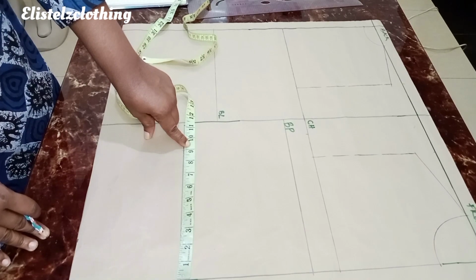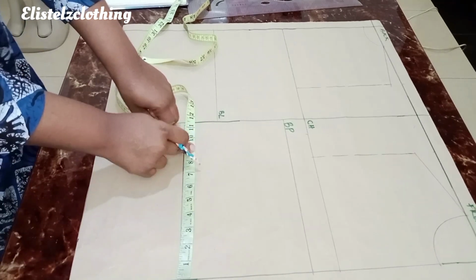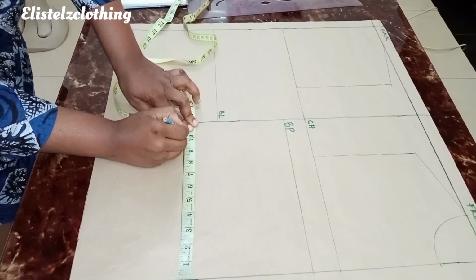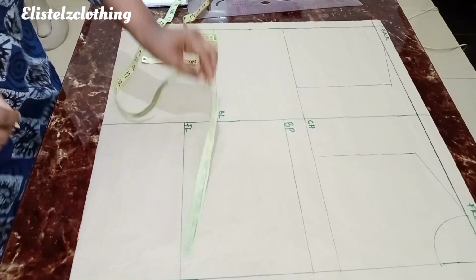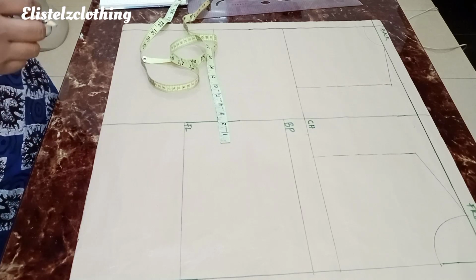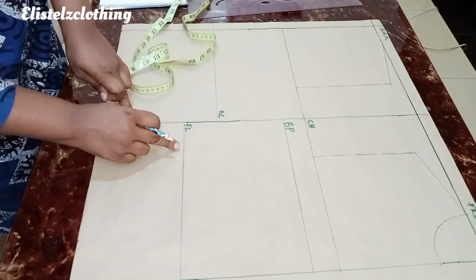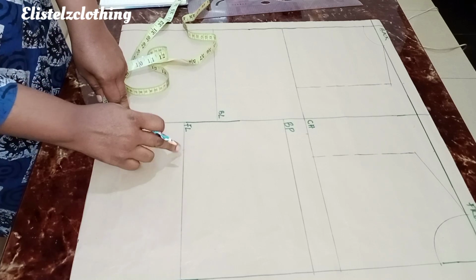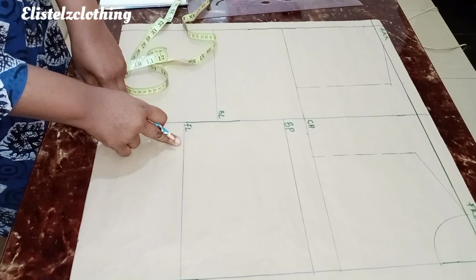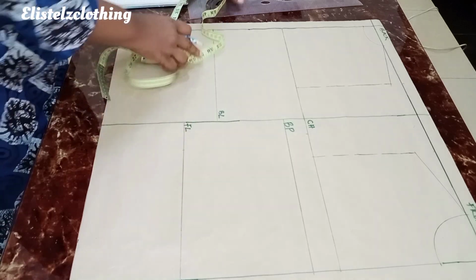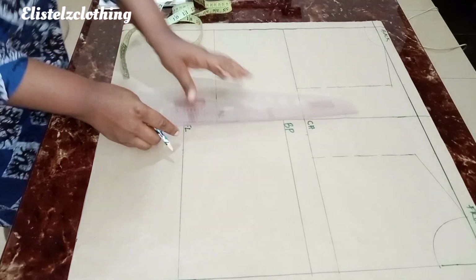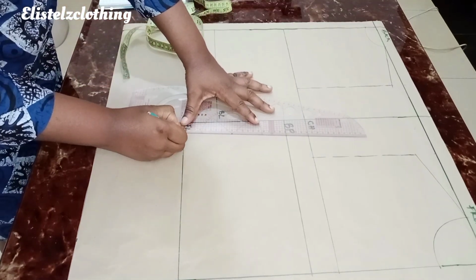The dart I want to take is 1.5. It's advisable you make use of that 1.5 for better fitting. I first measured my waist round divided by 4, which is 9, and then I added my 1.5 inches. So I'll go ahead and connect my measurements.